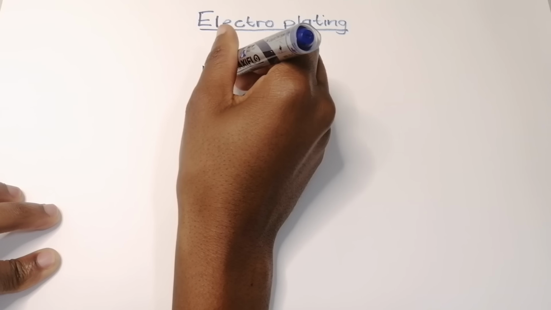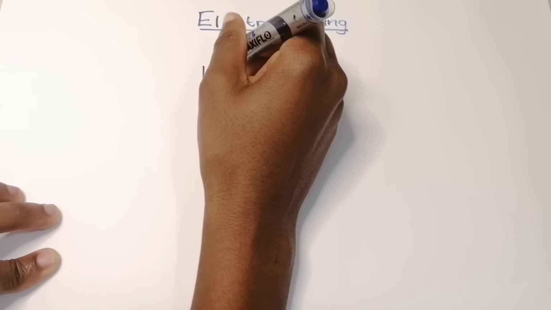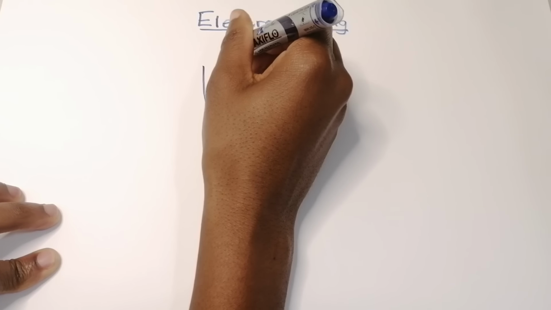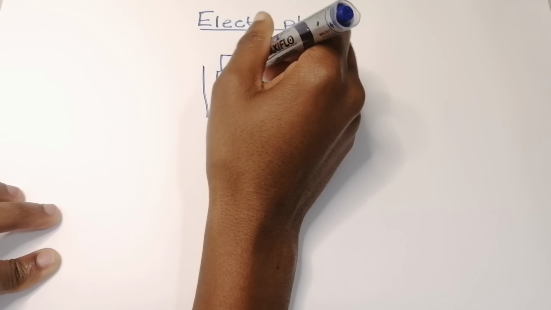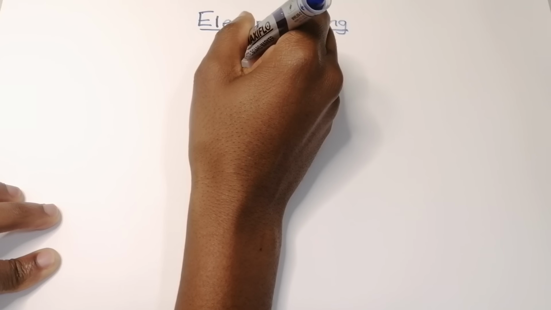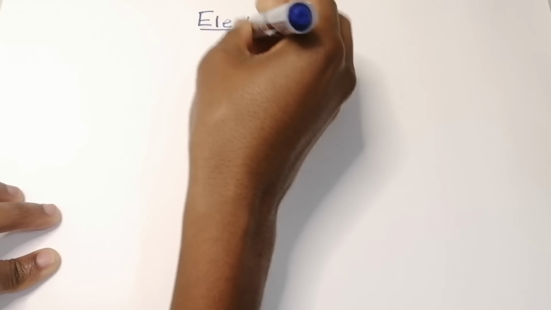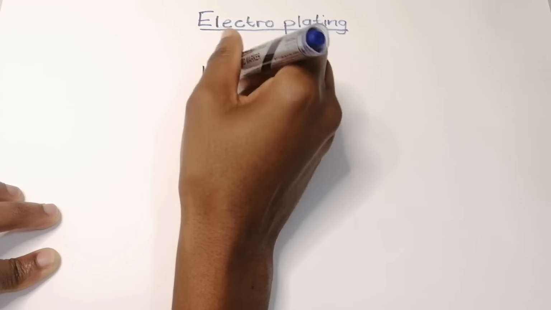So what I would have there is, let's say I connect it. Once again, remember I said whatever I want to form, I connect to the negative side. Whatever I want to break down, I connect to the positive side. So the pure metal, let's use platinum as an example.